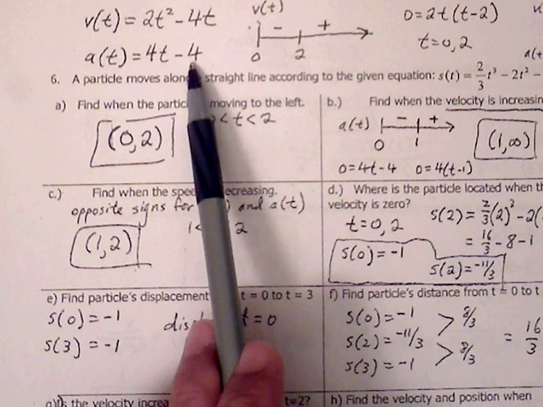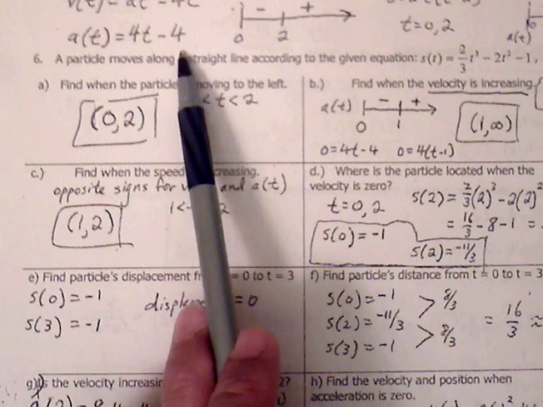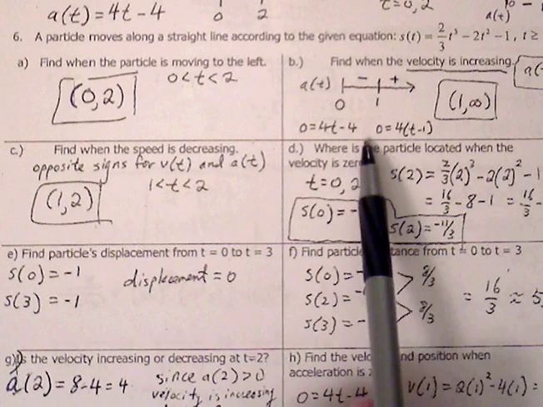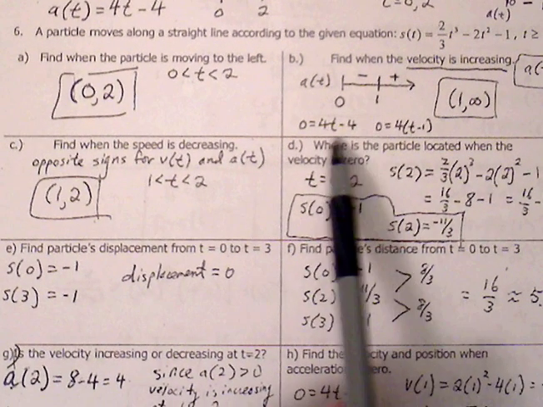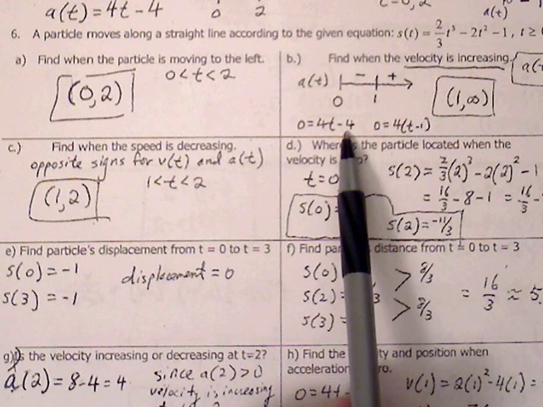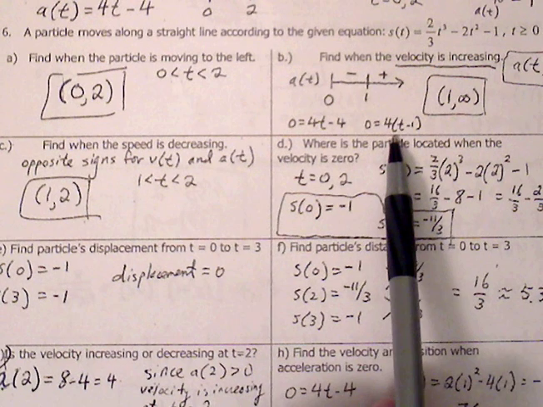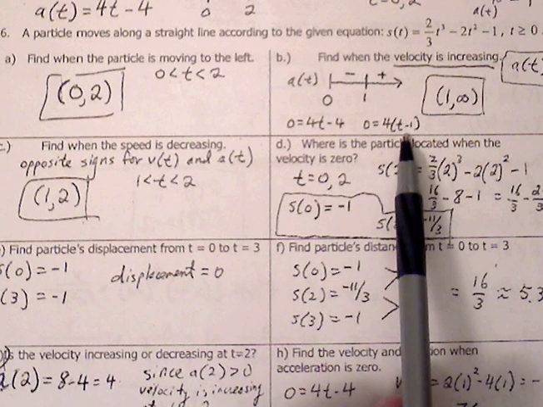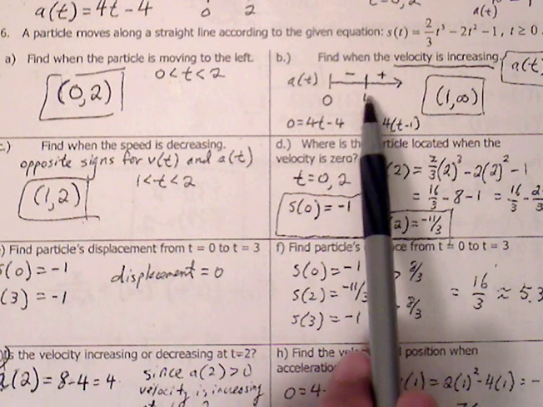We set our acceleration function equal to 0 to find the critical value, to find out when acceleration is 0, so we can put it onto the sign line. So 4t minus 4 is equal to 0. Factor out the 4. t minus 1 is equal to 0. So t is equal to 1. The starting point is 0 and the critical point is at 1.